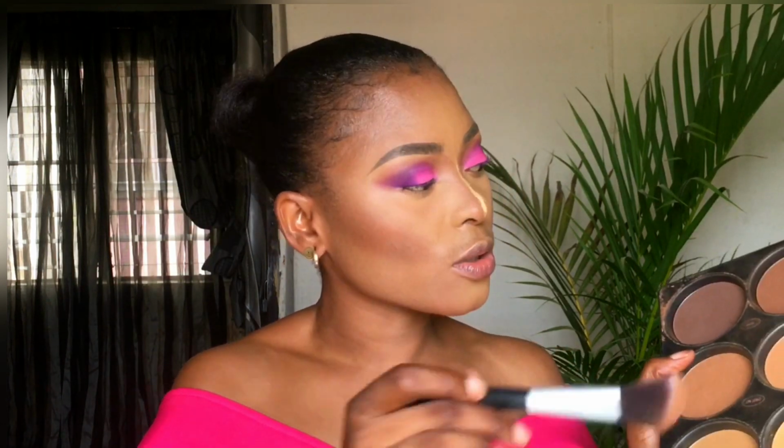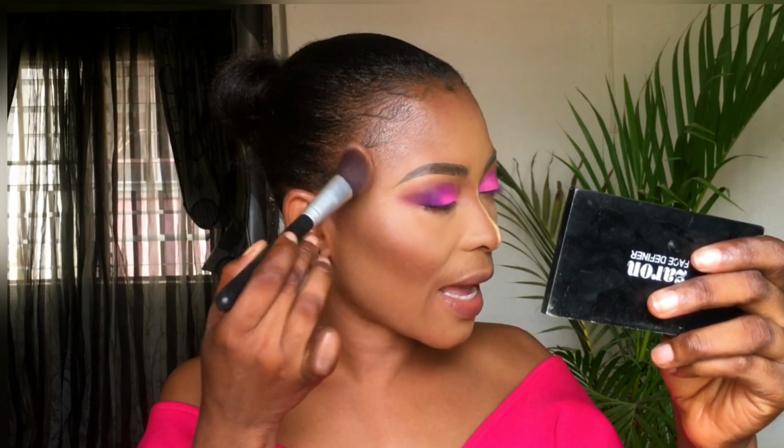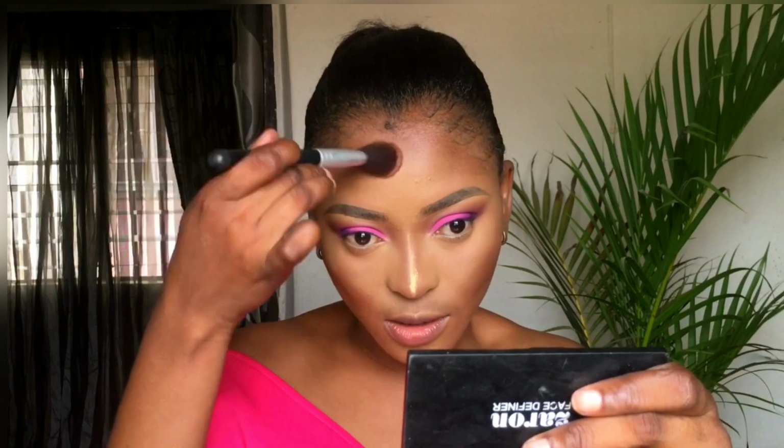Remember, we did a liquid contour, so now I'll be setting the areas that I contoured with the same brush I used in blending out the contour. So I'm going into this shade in Maroon. This is a warm shade of powder, so I'm going to be setting those areas. Remember, less is more. Go in with little product at a time. I'm just taking that towards my hairline.